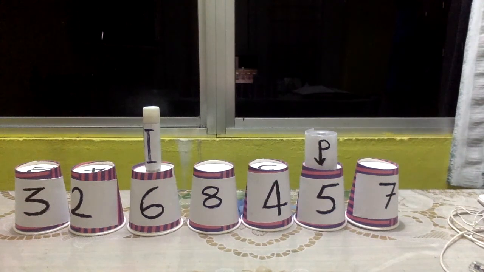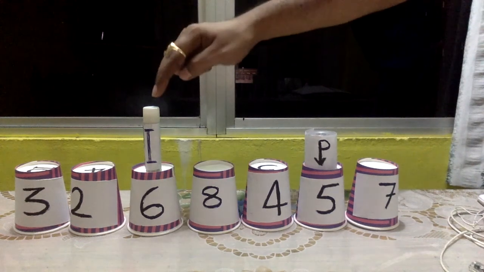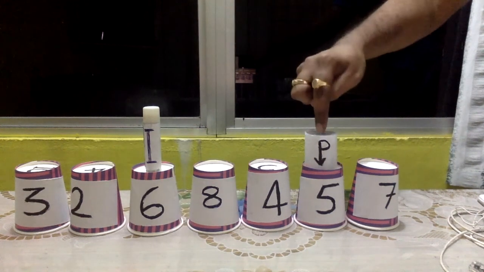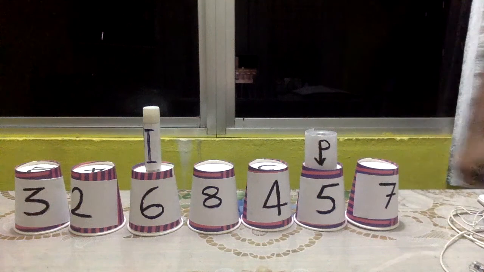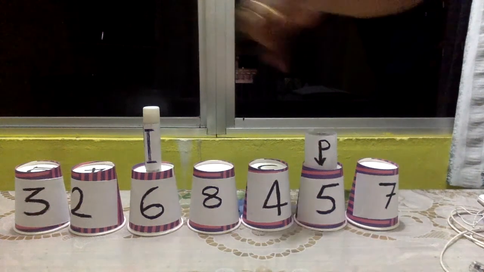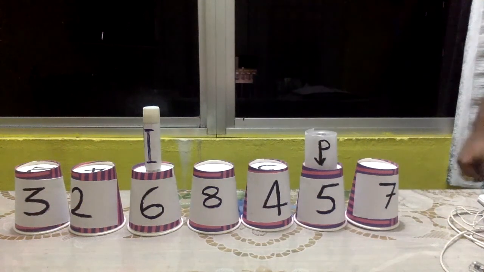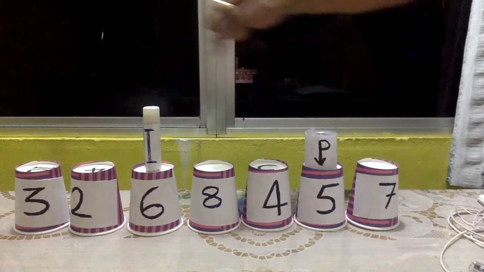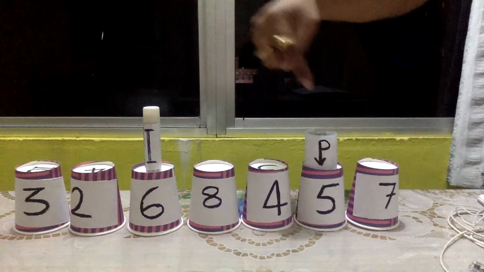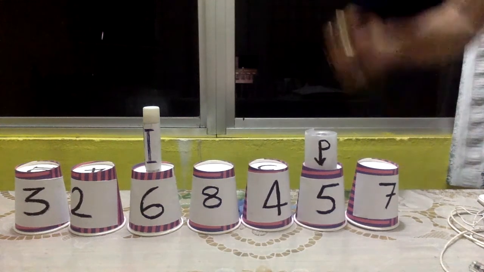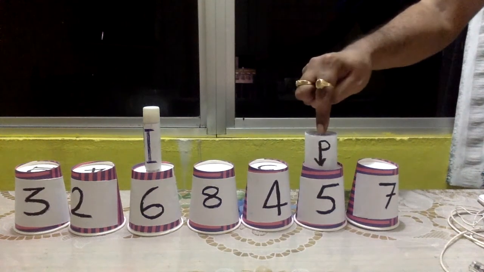Follow the same step again. Compare A of I and A of pivot. And our condition is if A of I is greater than A of pivot, swap A of pivot minus 1 and A of pivot. So where is A of pivot? Here.